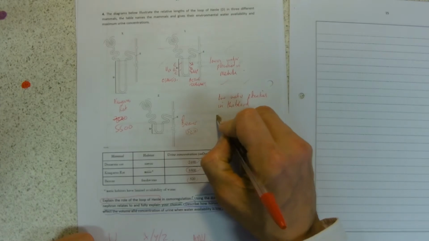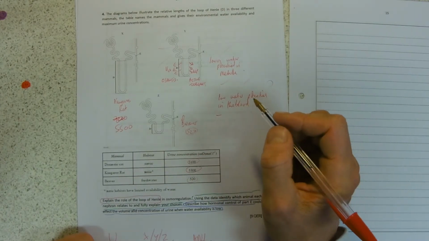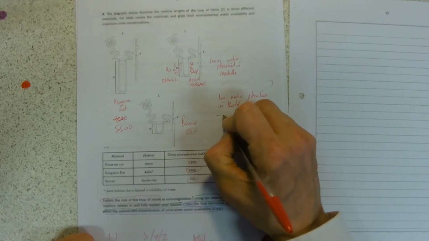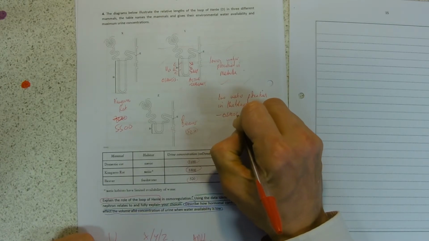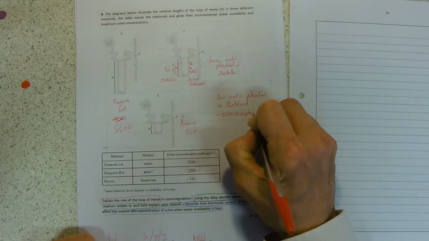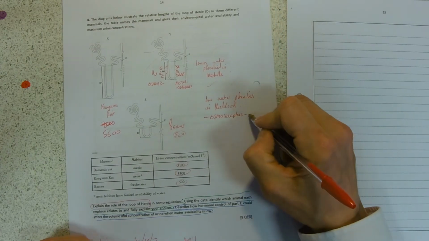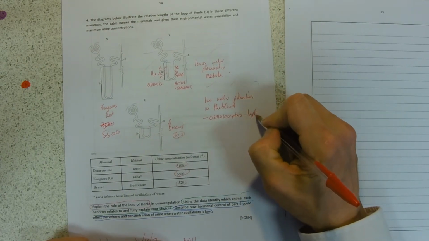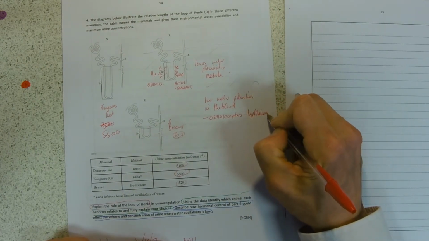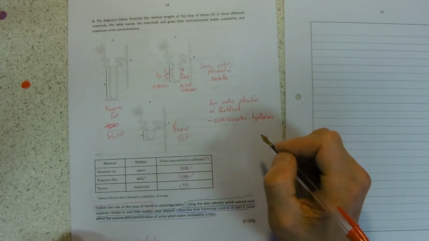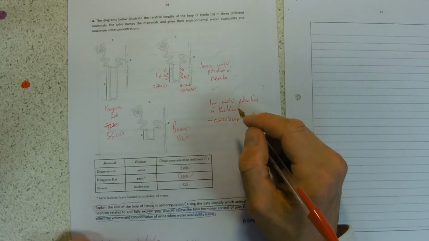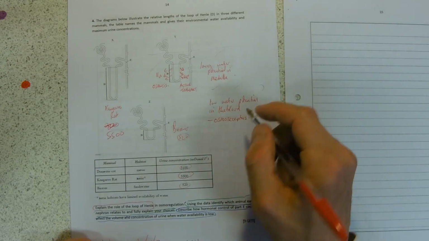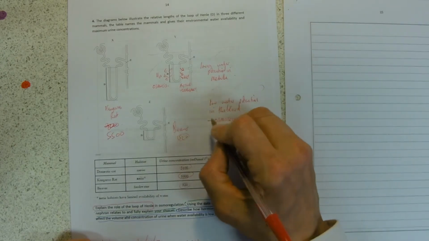And then you need to say how that is detected. So you're going to say osmoreceptors, you're going to say where they are. They're in the hypothalamus. Most people were fine with this. Then you're going to say that's going to lead to secretion of ADH by the pituitary.